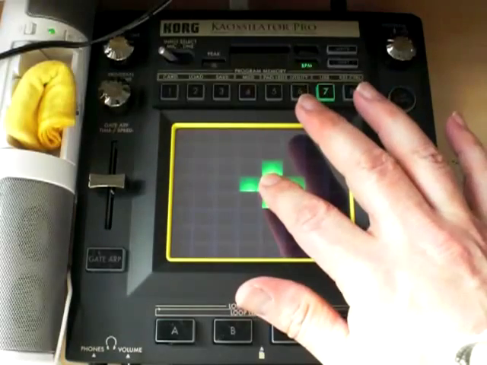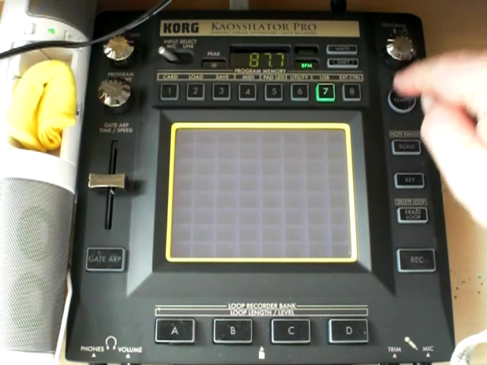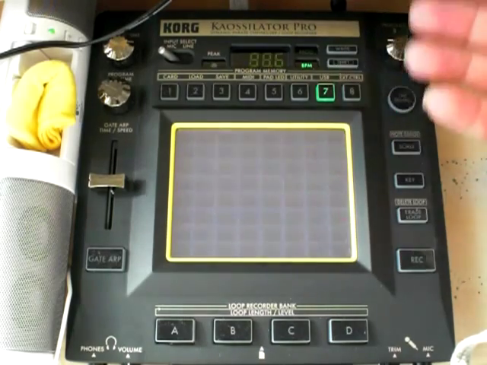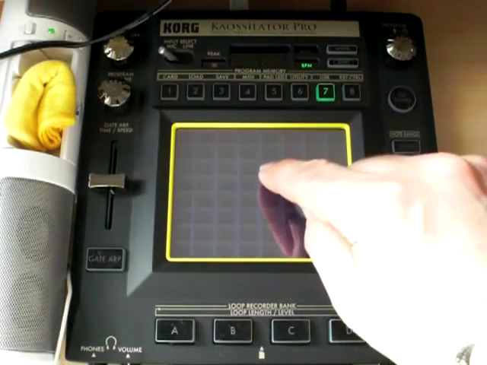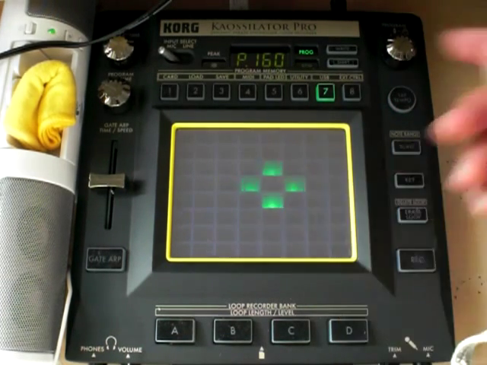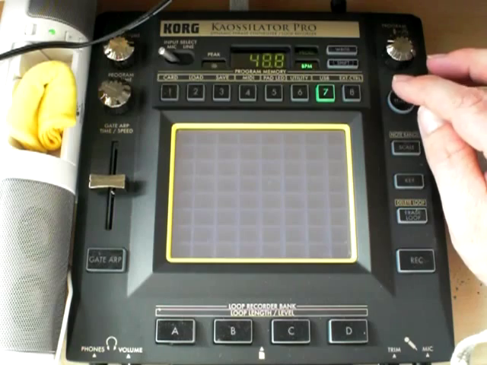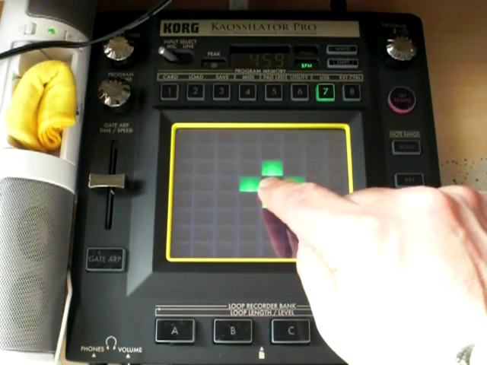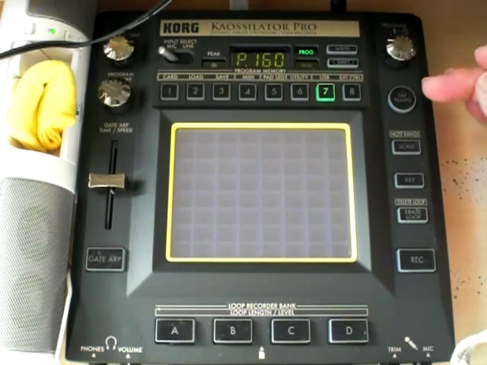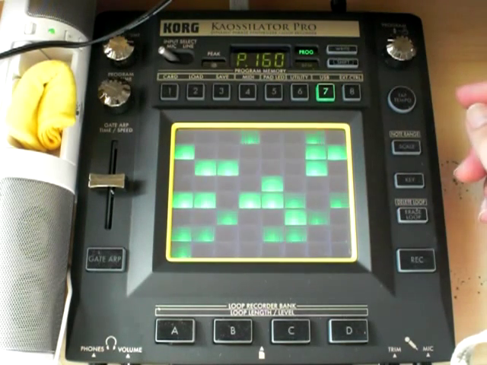Okay, so let's go 1, 2, 3, 4, 5. That's 1, 2, 3, 4, 1, 2, go. So it's 88. Let's have a listen to it now. So it's much slower. Let's do even slower. 1, 2, 3, 4. So it's a very quick way of changing the tempo just by using the tap tempo button here.